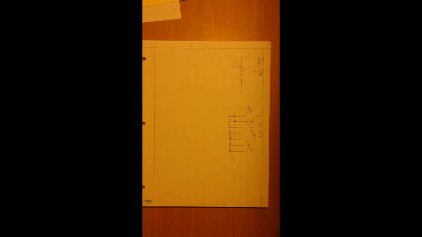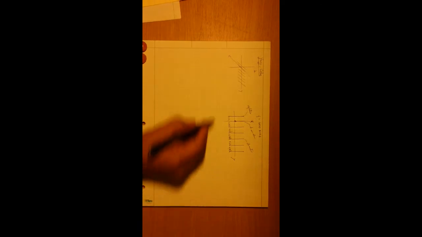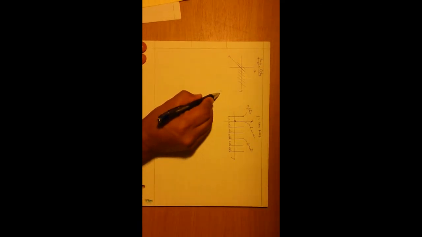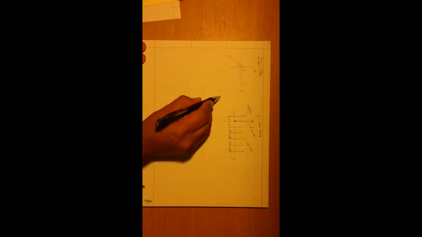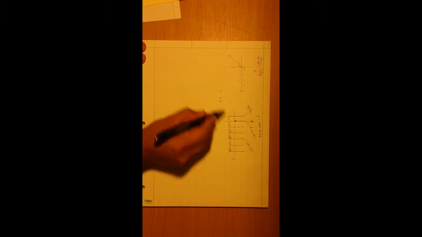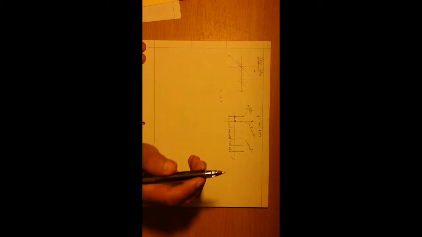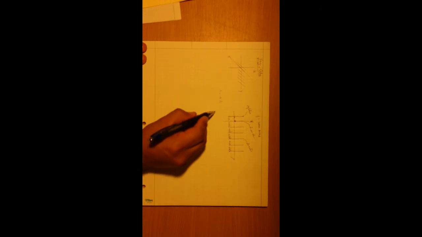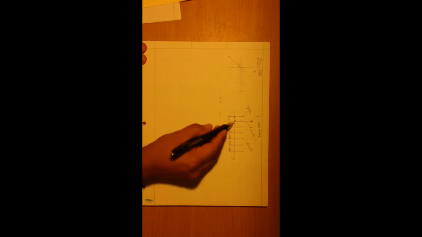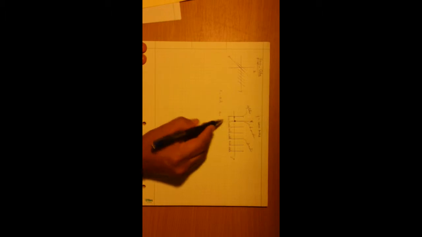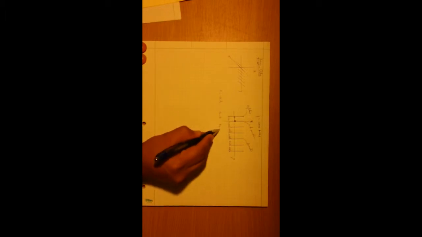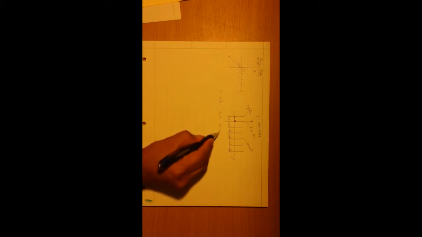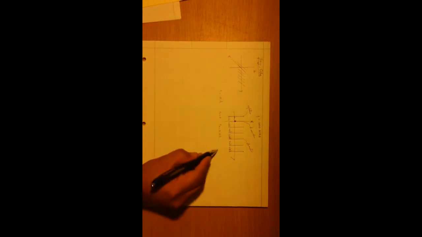Okay, so in order to calculate, let's start by naming the R1. It's equal to minus 0.1 lambda. So this is the distance right here. R2 is equal to 0 because it's the distance from here to 0. R3 is equal to 0.15 lambda.